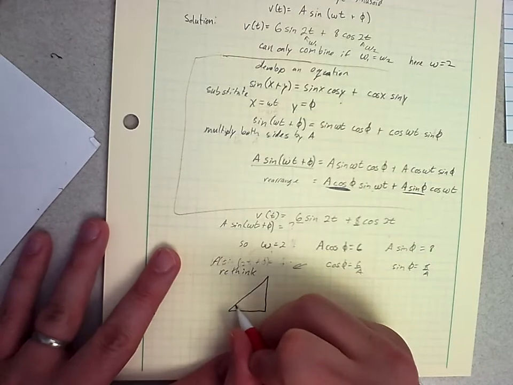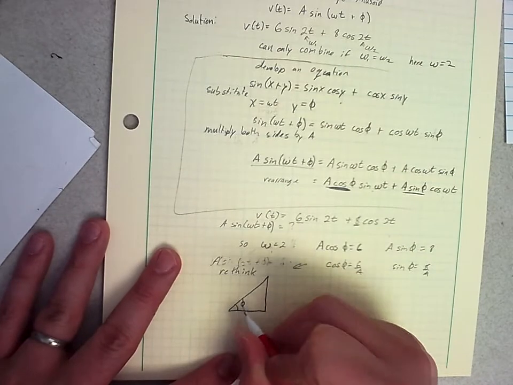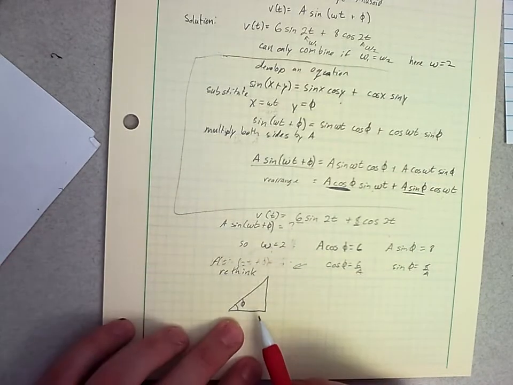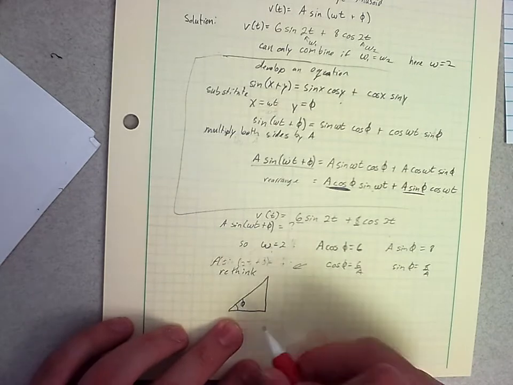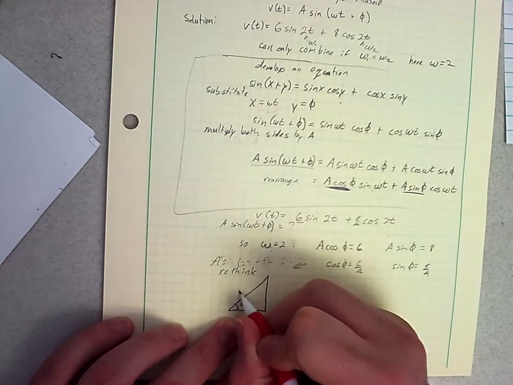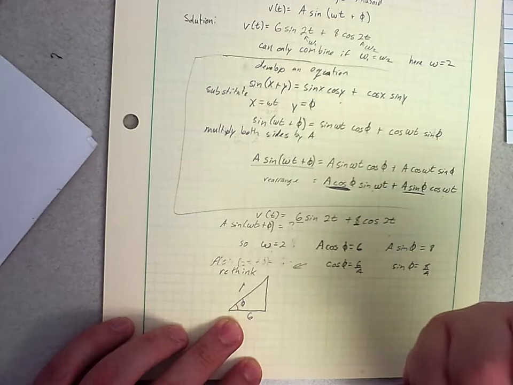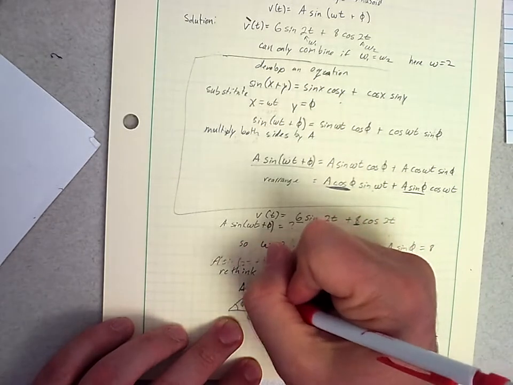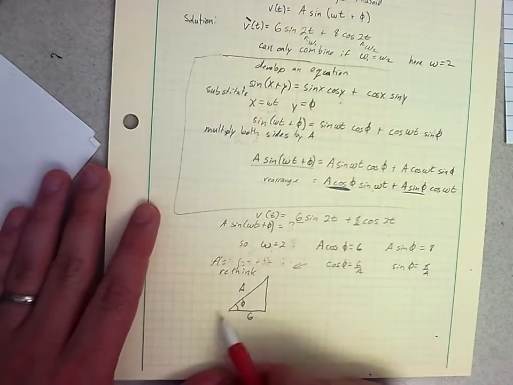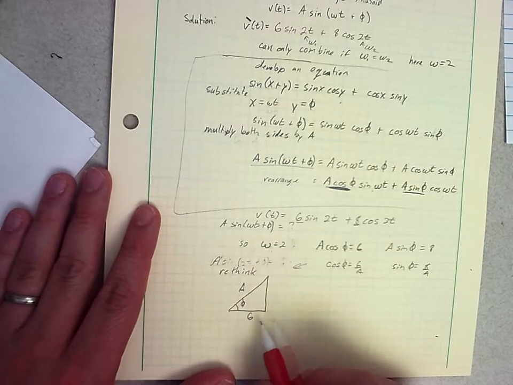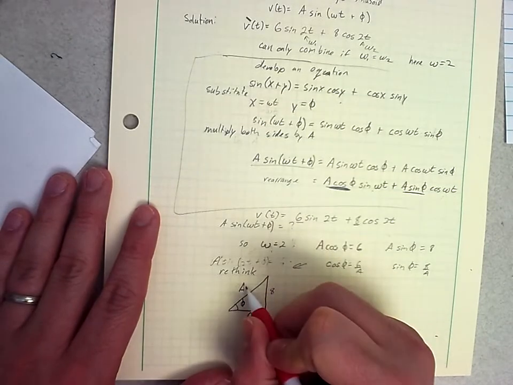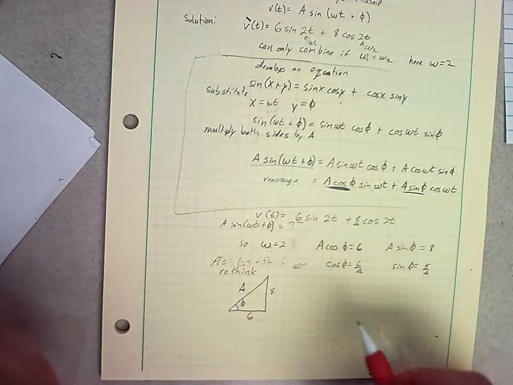So if I were to draw a triangle, and this angle was phi, cosine of phi is 6 over a. So that's the same as this being 6 and the hypotenuse being a. Sine of phi is 8 over a. So that's the same as this being 8 and that being a, which is good because I got there.